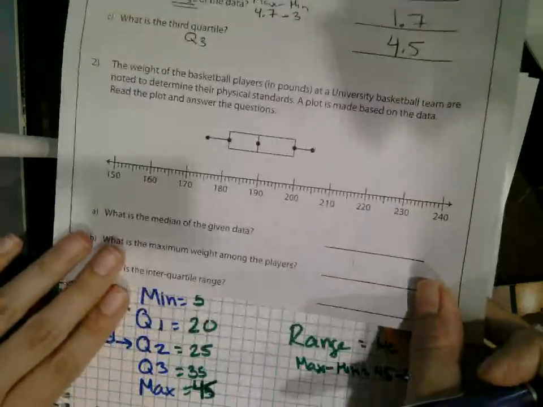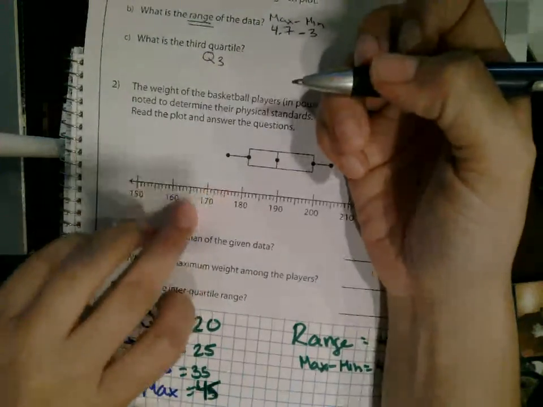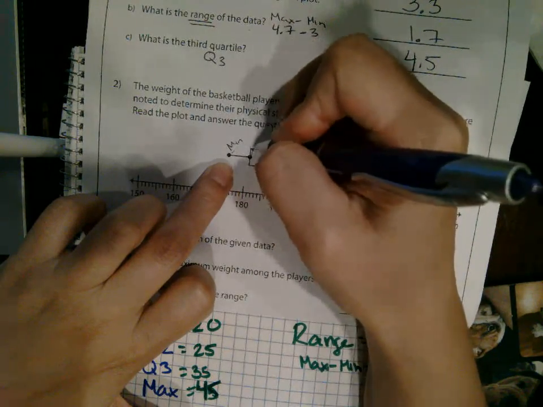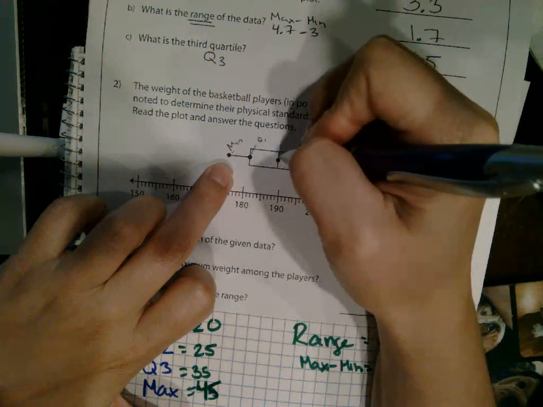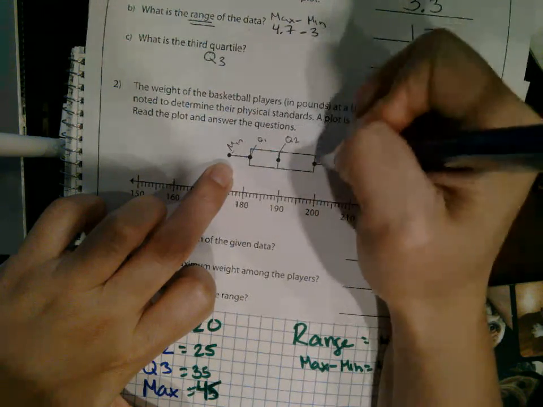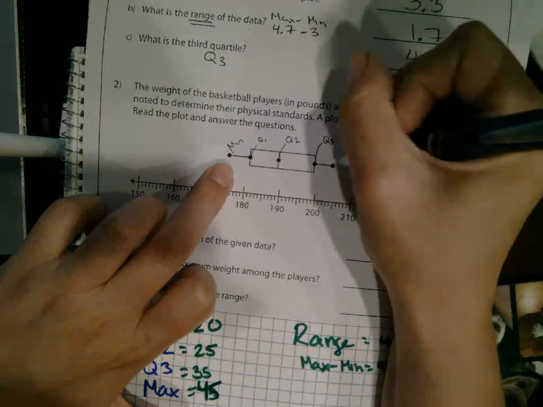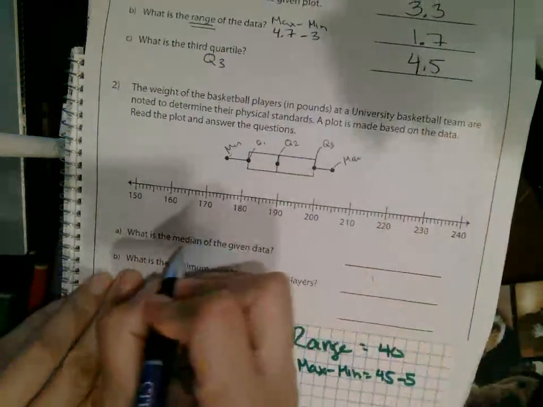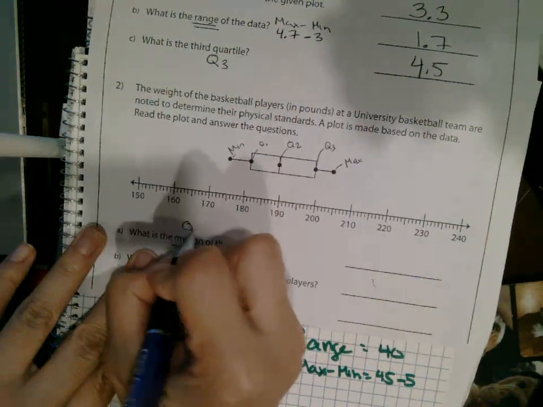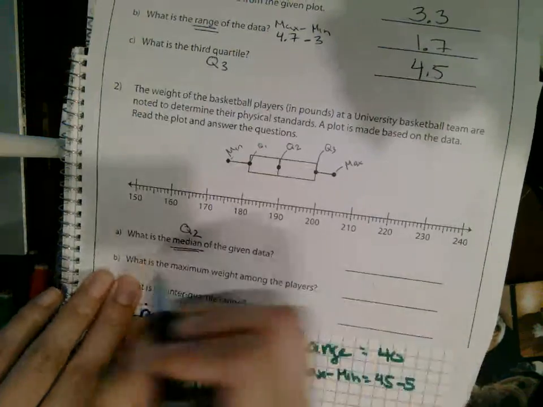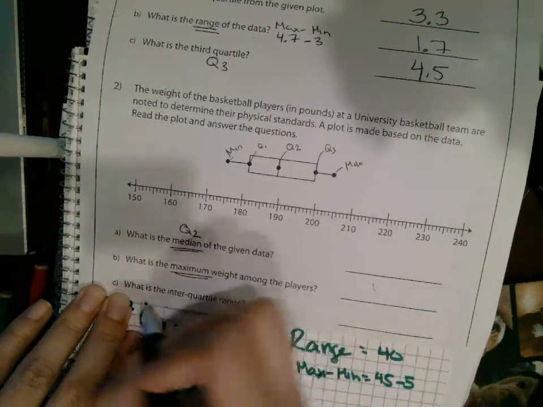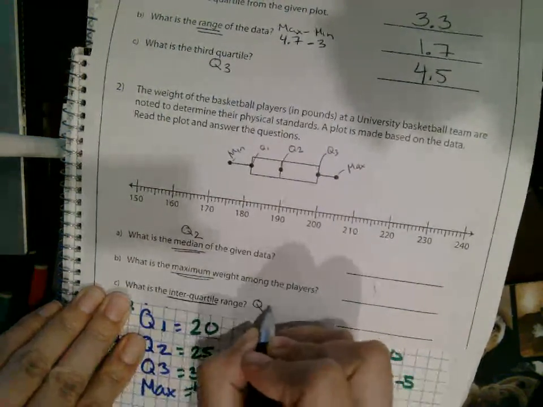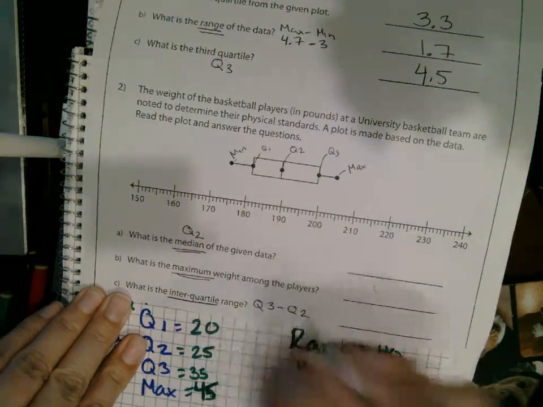All right, here's another graph, but it's a little easier. So this one's your minimum, first dot. Second dot is your quartile 1. Third dot is quartile 2. Fourth dot is quartile 3. And then the last dot is maximum, right? Those are your dots. So what is the median? Median is another word for quartile 2, okay? What is the maximum? Wait. What is the interquartile range? Interquartile range is quartile 3 minus quartile 2.